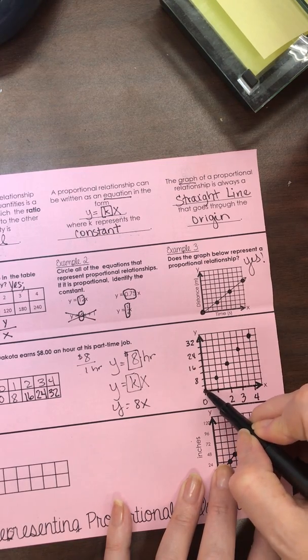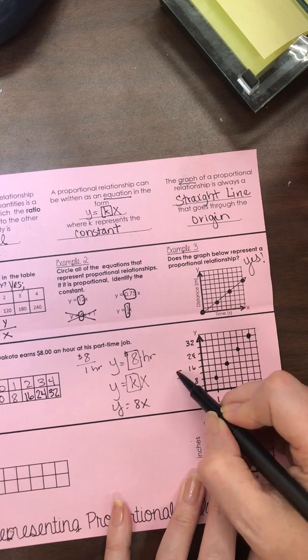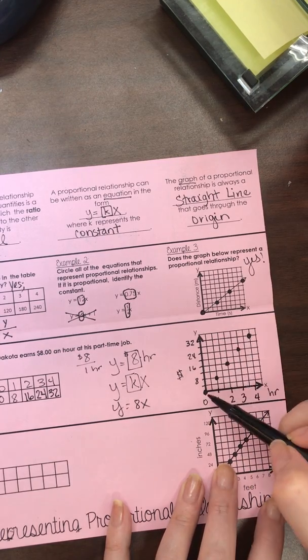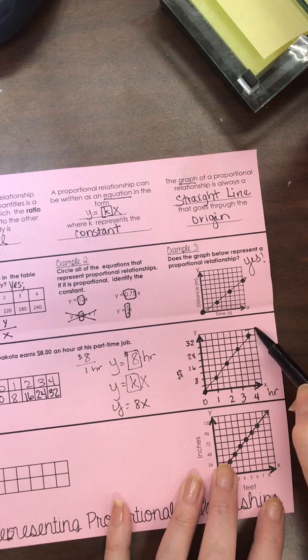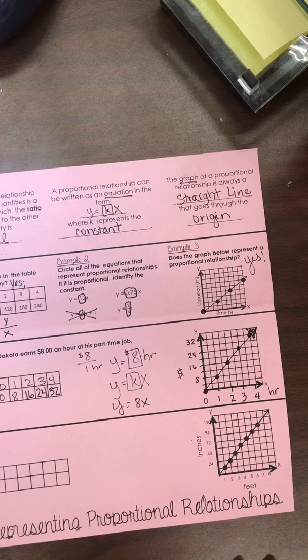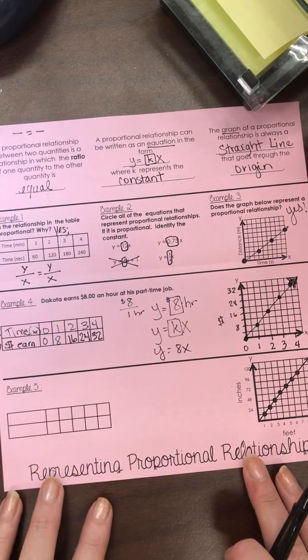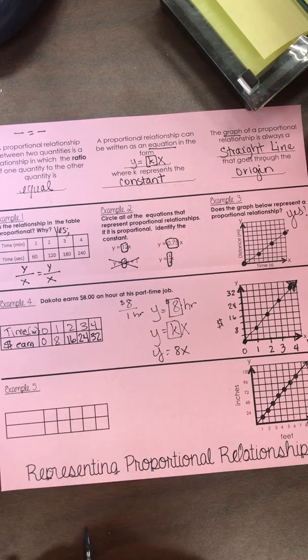If I say at 0 hours, he earned $0, does it make a straight line and go through the origin? I would say it did. Good job, Mrs. Smith.